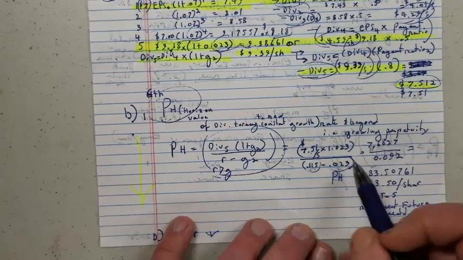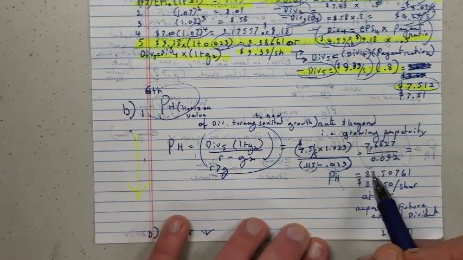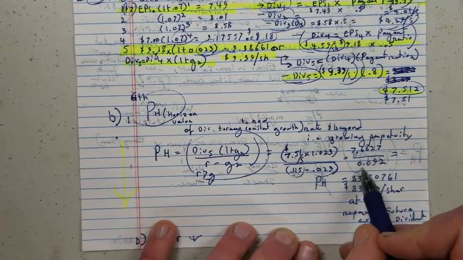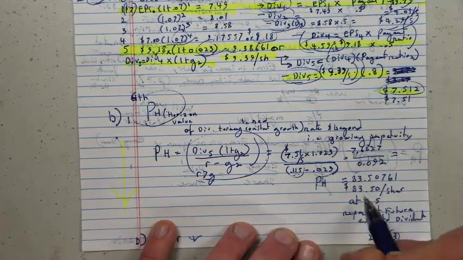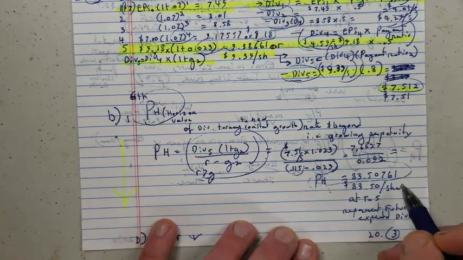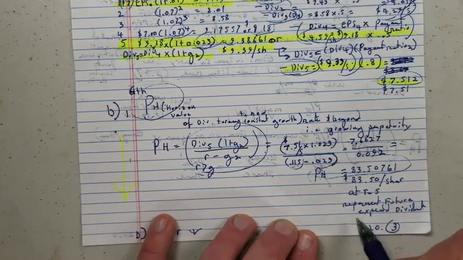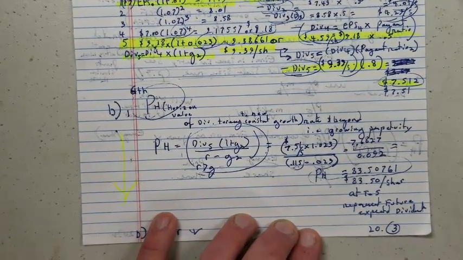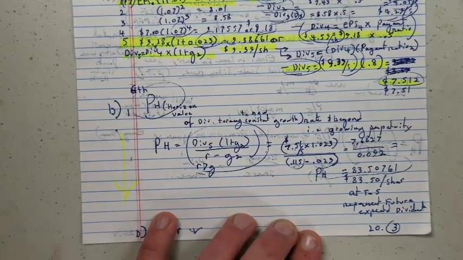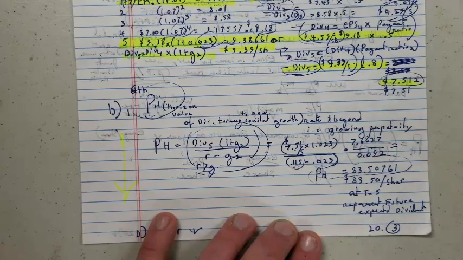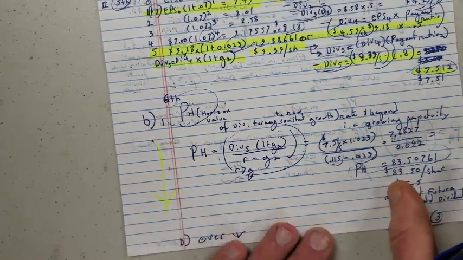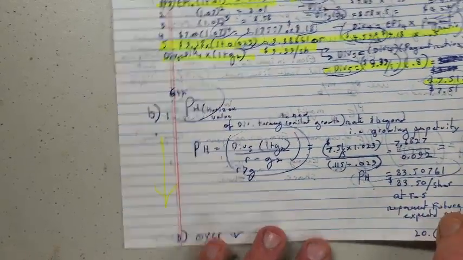So once I solve for the horizon value, I end up with 7.6827 divided by 0.092, which gives me a horizon price of $83 and roughly 50 cents per share at year 5. That's basically representing future expected dividends at year 5, and a perpetuity of them at that.